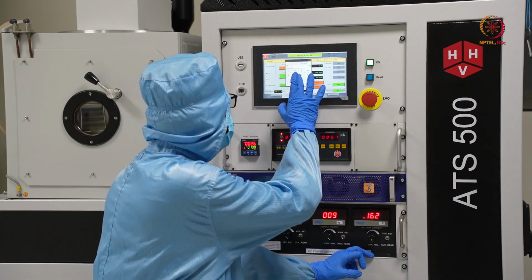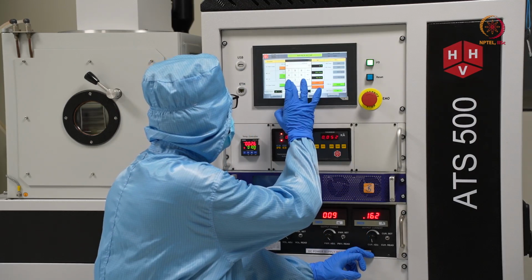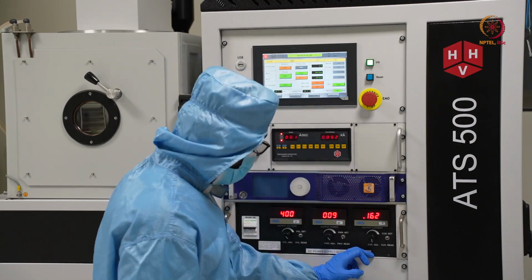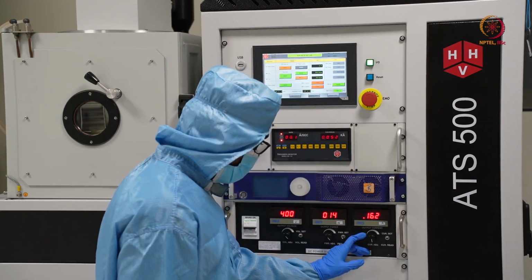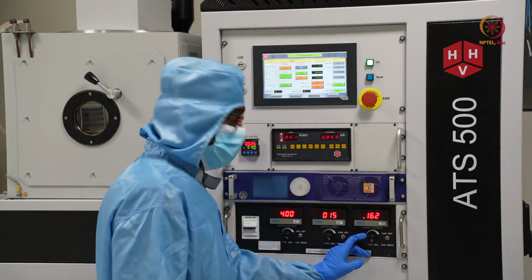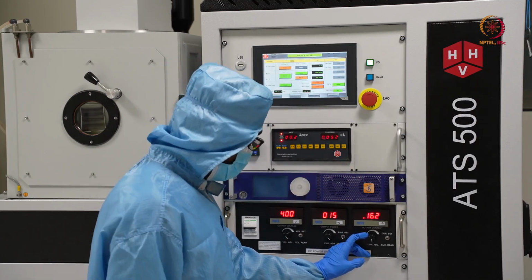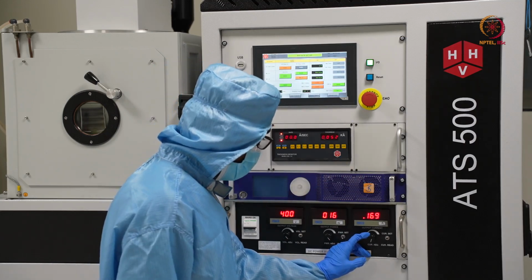So actually here we can see that plasma power is not allowing it to increase, so it requires more gas supply. So these things you have to take care when operating the tool.